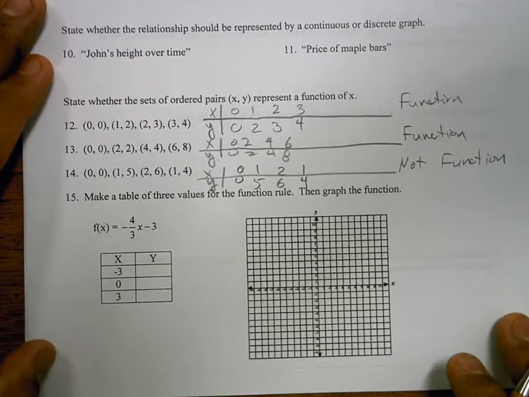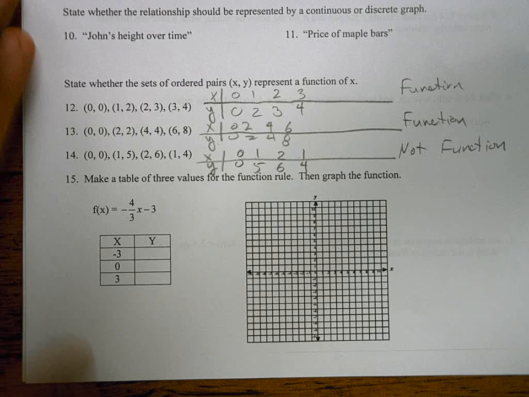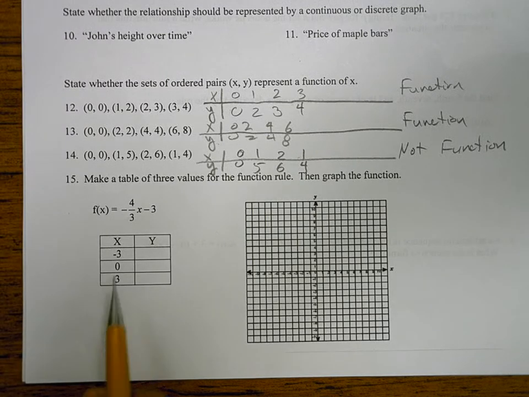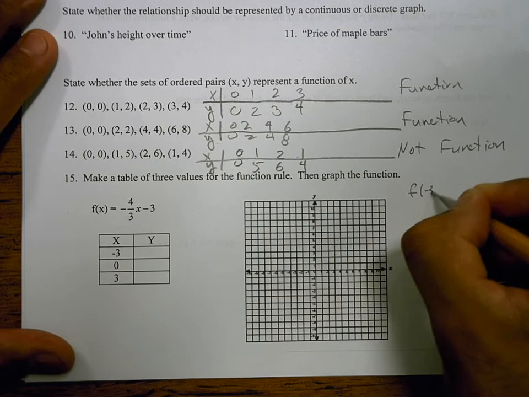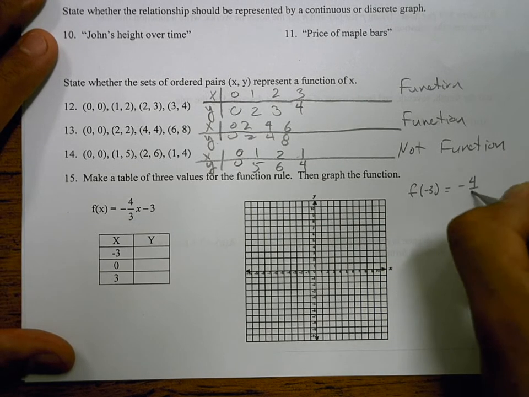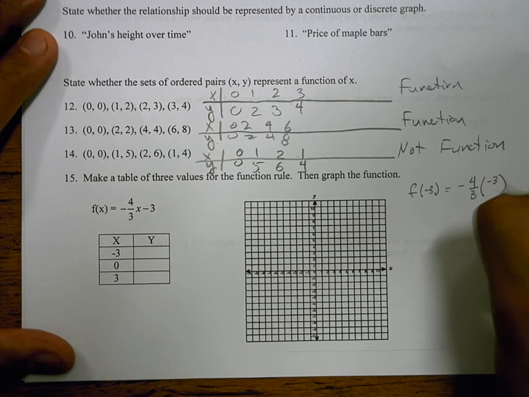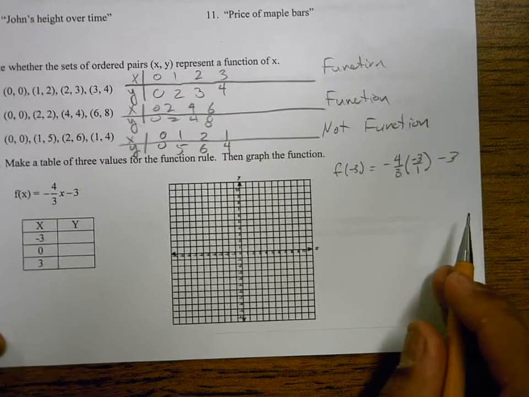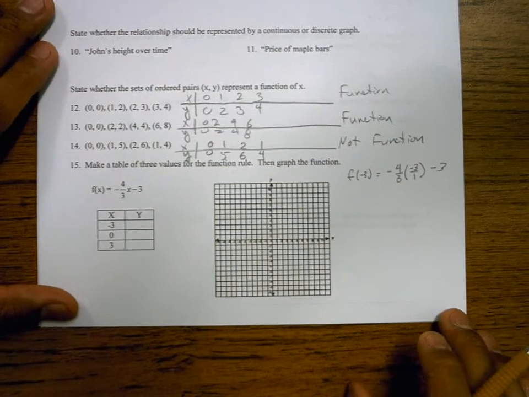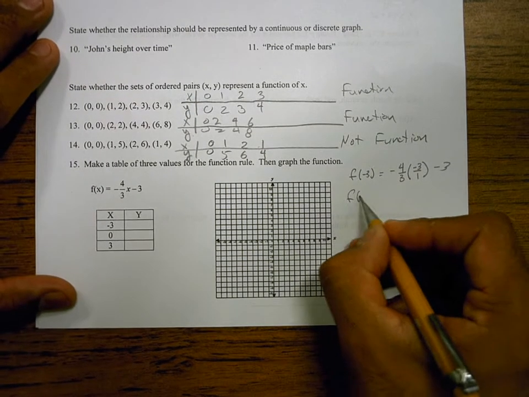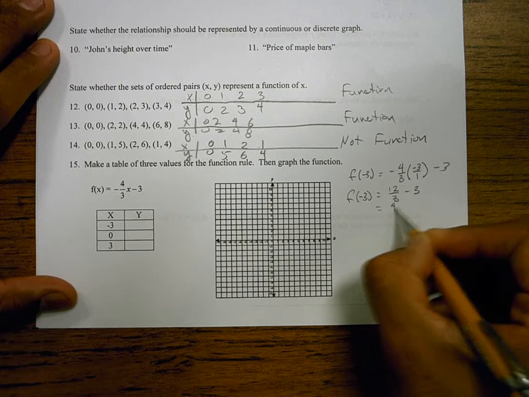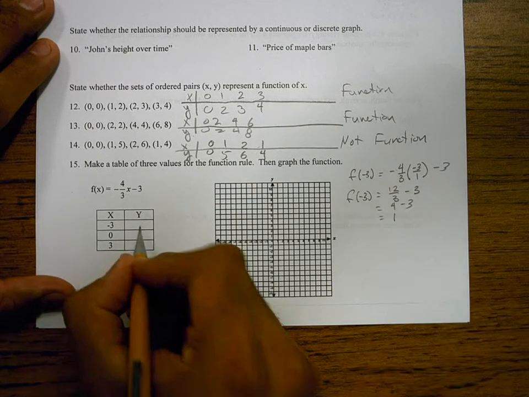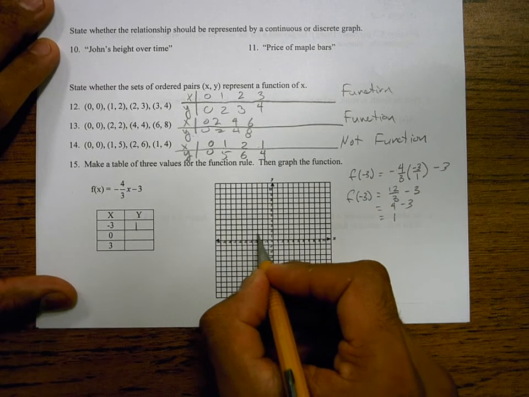Scoot that over so you can see, sorry. Moving down, we want to graph this by making a table of points. This is nice because they gave us which ones to plug in, so I'm just going to plug them in and work it out over here. I'm going to find f of negative 3, and that equals negative 4 over 3. Be careful to watch out for that negative sign. And I'm going to put that over 1. Now remember, when you multiply a fraction, you multiply the tops and the bottoms. So f of negative 3 equals positive 12 over 3 minus 3, 4 minus 3, and that's a 1. So negative 3, positive 1.